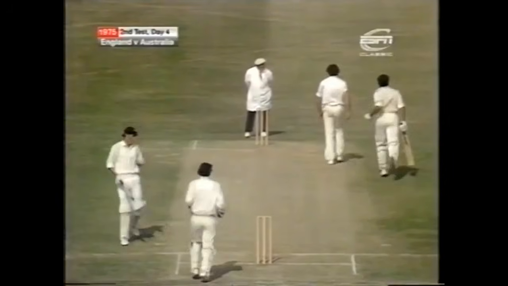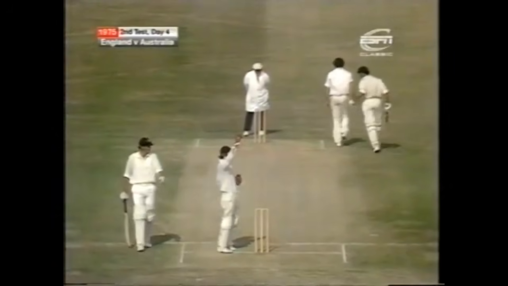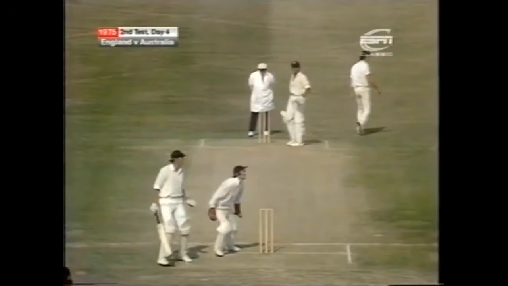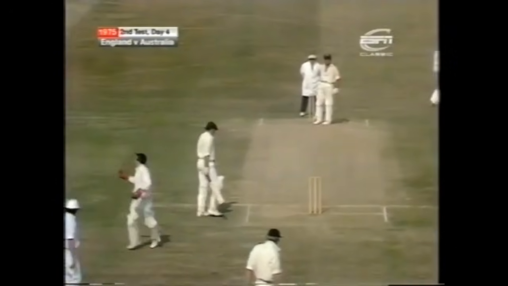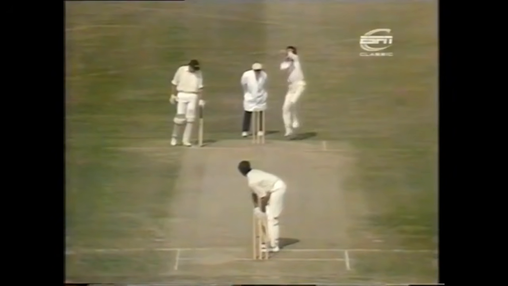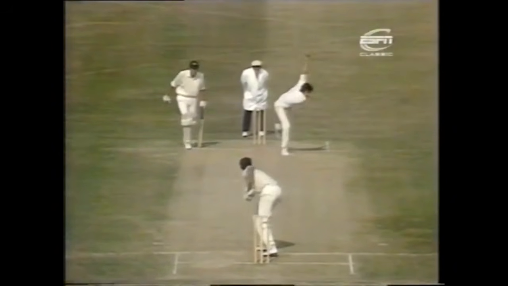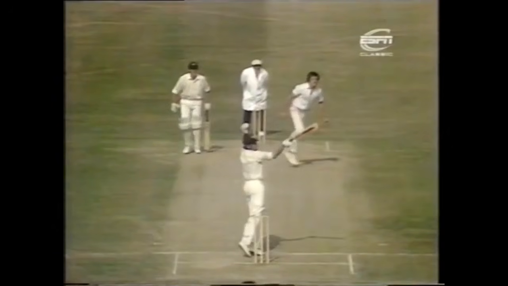It was a very ordinary sort of stroke. Turner looking down the pitch, so the ball did something quite strange. Well, it just climbed a little bit, but it was a very poor stroke away there on the leg side.